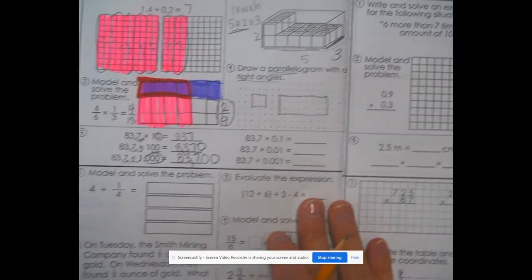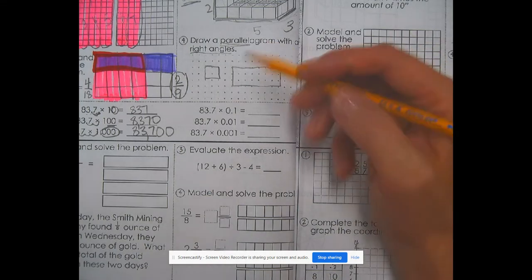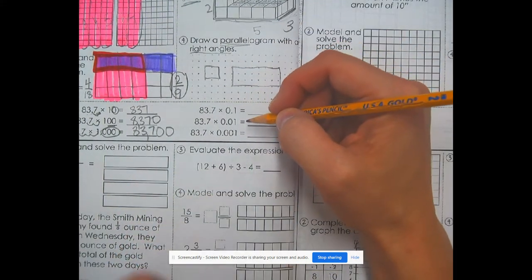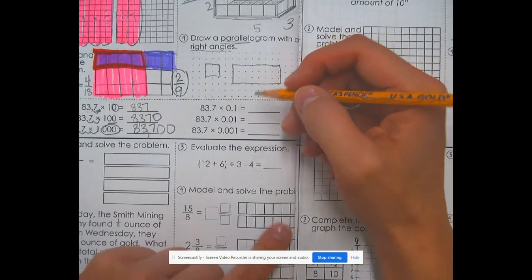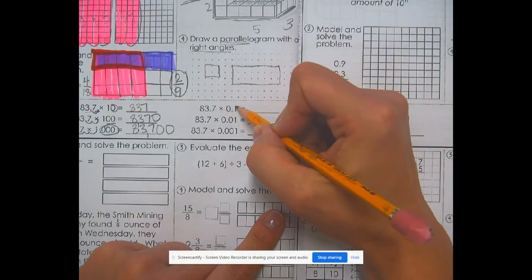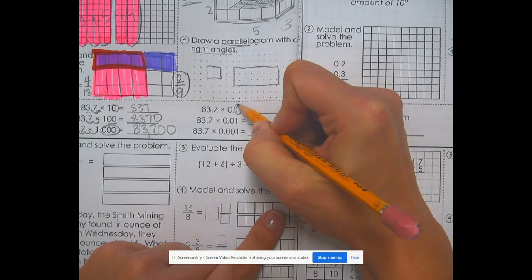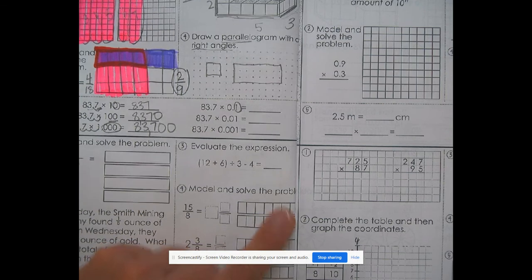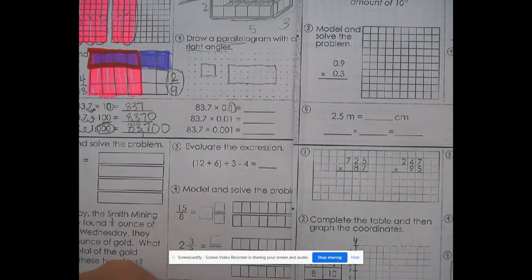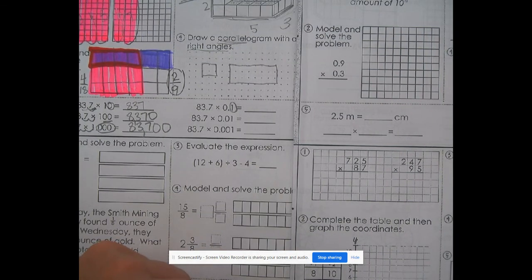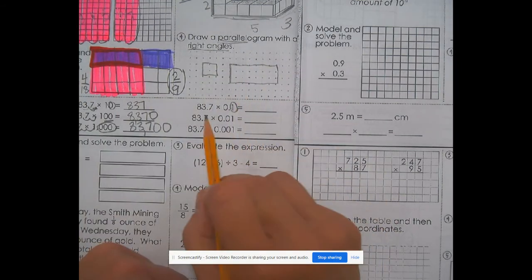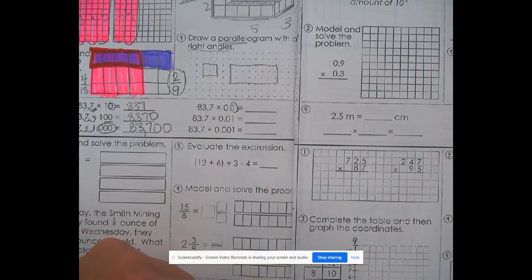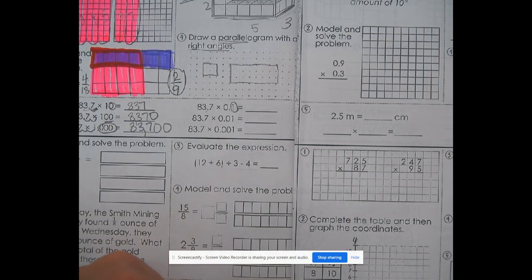Okay, now we're multiplying by a decimal. And it's just like when we find out what 80% is. So what do we do? How many numbers are behind the 0? 1. And then what? Remember when we find out what 80% of something is, do we move our decimal to the left or to the right? Okay, so here we go.